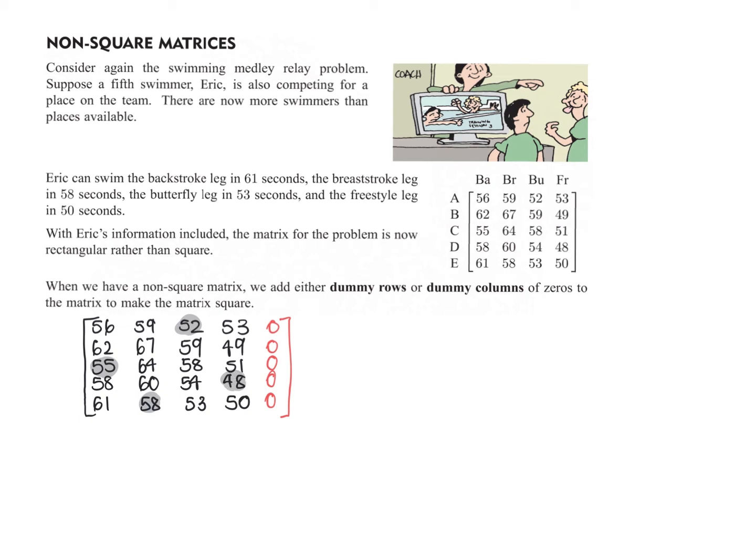So they're the values we're going to take away. So 55, 58, 52, 48, and obviously that last column, the lowest is 0, and we will not change that column at all. So we're going to just go through and do that now.